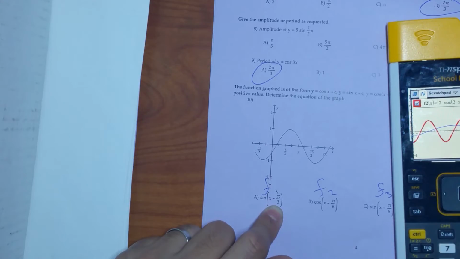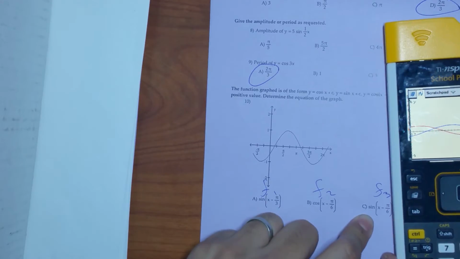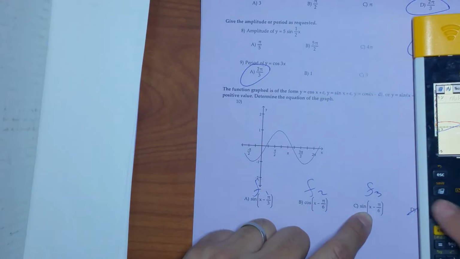Next one, right here, it's going to be cosine of x minus pi over 6, and my F3 is going to be sine of x minus pi over 6. Okay, I have that in my graph.